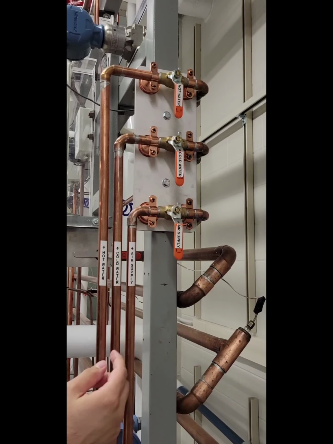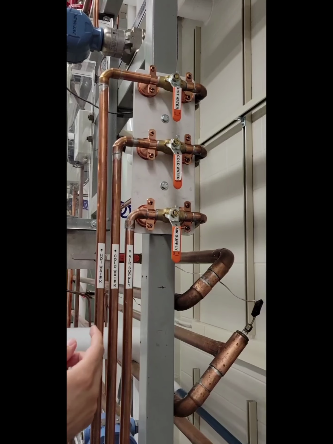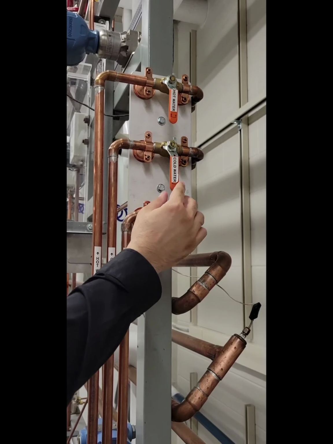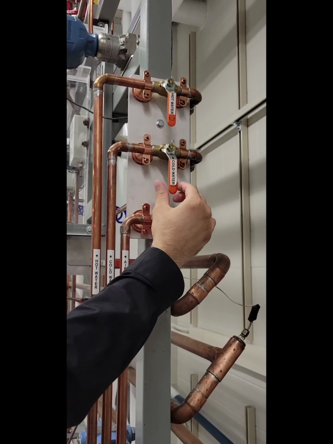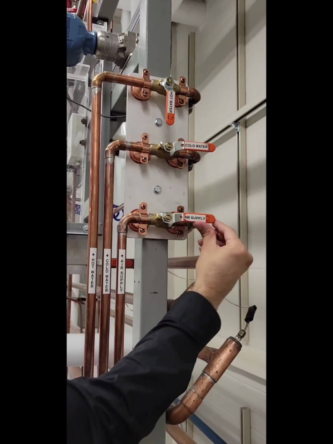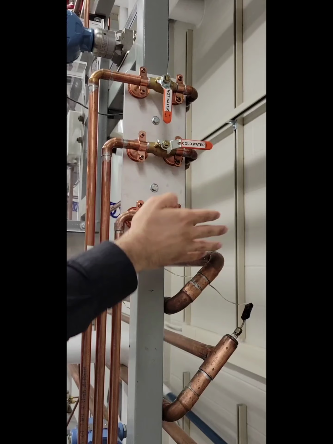Let's do the first experiment. Task 1, valve characterization. Firstly, we should open the hand valve. We should open cold water and air supply.